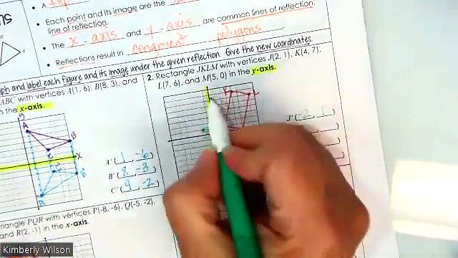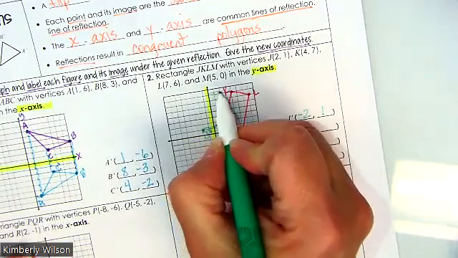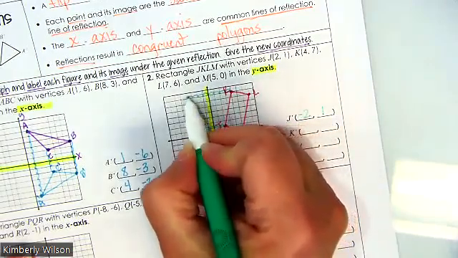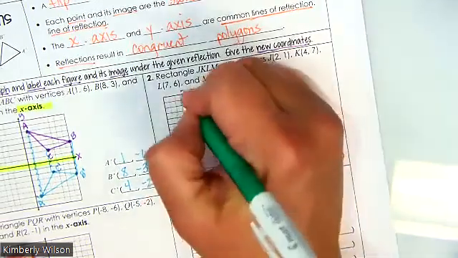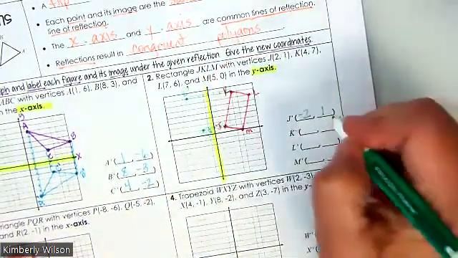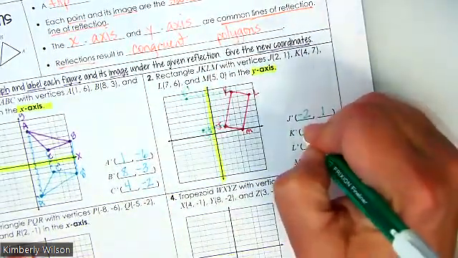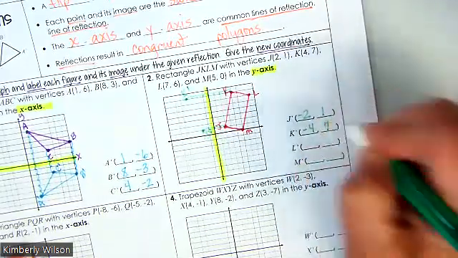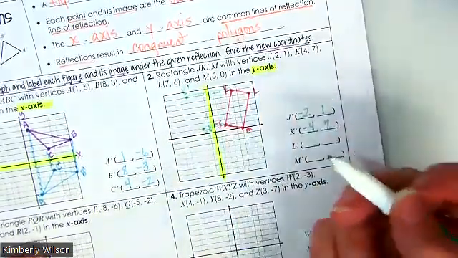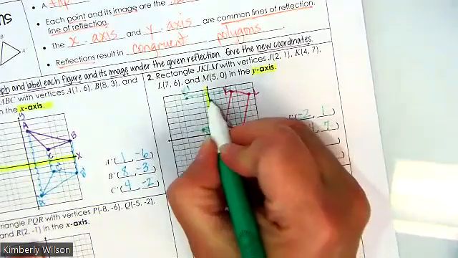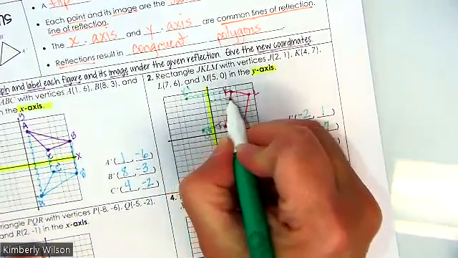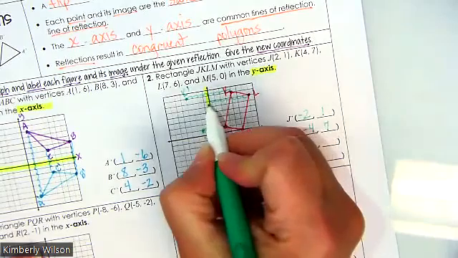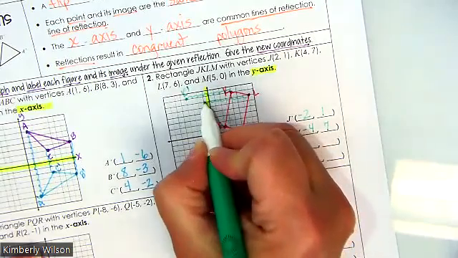Okay, so for K, it is 1, 2, 3, 4 to the right. So it's 1, 2, 3, 4 to the left. So this is going to be a -4 and a +7 because it stayed at the same height. Okay, so L is 1, 2, 3, 4, 5, 6, 7 to the right. So therefore it's going to be 7 to the left.